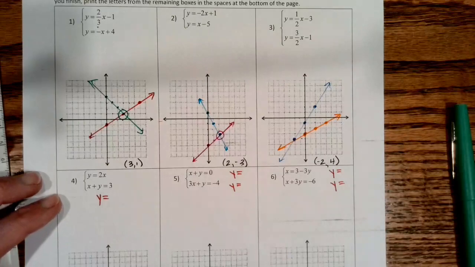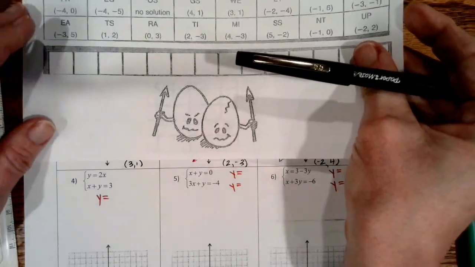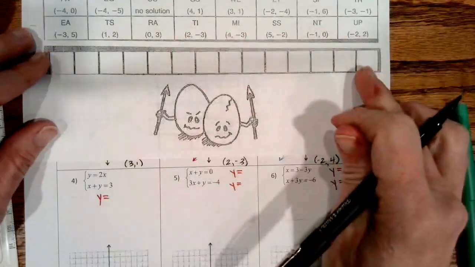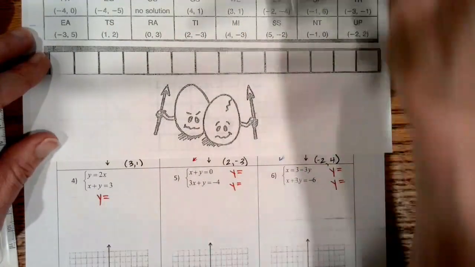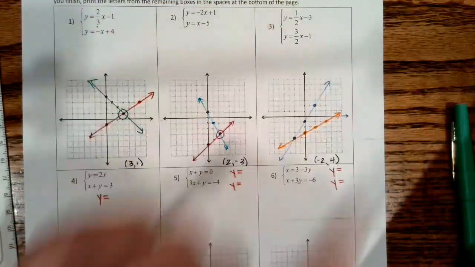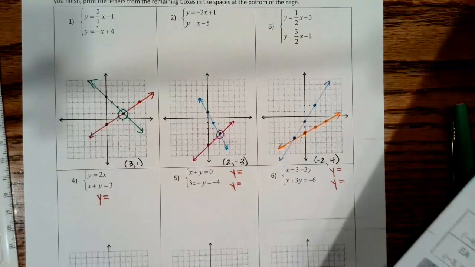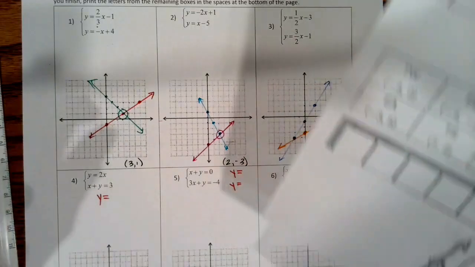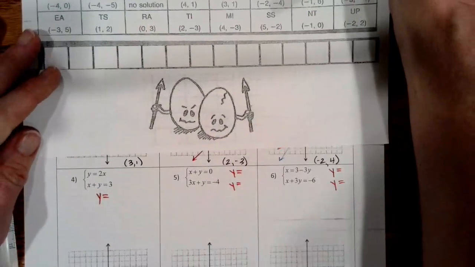Your next job is then to turn around on the back, and what you want to do is find each of these numbers and then write them down. So it says, solve each system of equations by graphing, cross off the box that contains your answer. When you finish, print the letters from the remaining boxes.